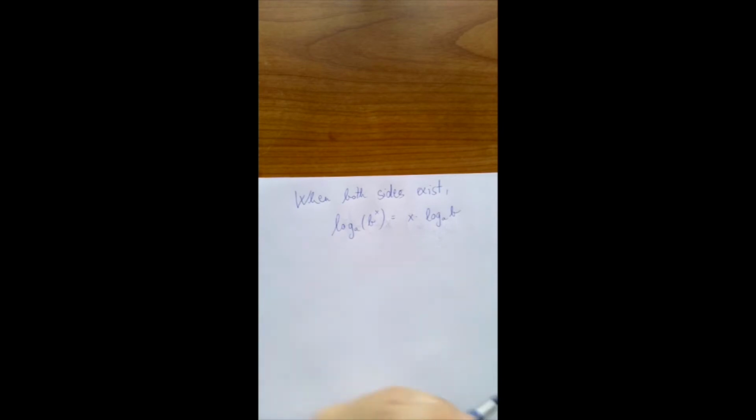Let's see an example. Suppose we have a quantity 250, and what happens to this quantity is that it's going to increase by 30% in every month. How long does it take for this quantity to reach 1 million?